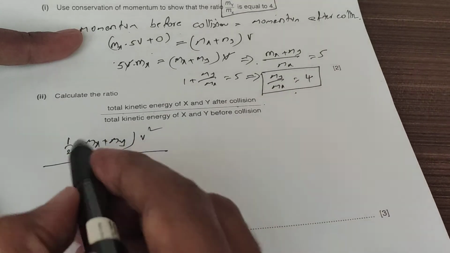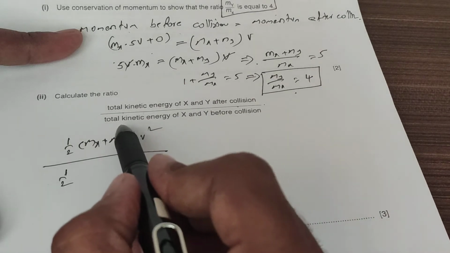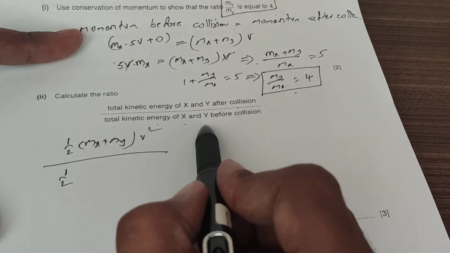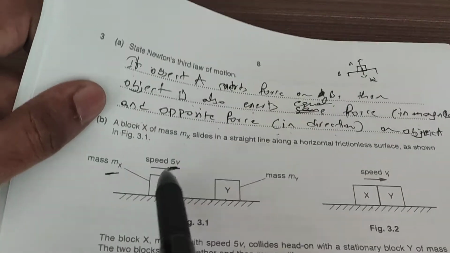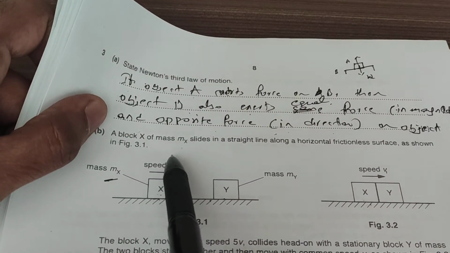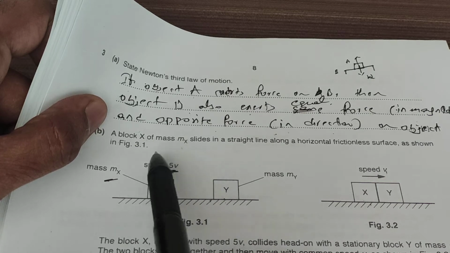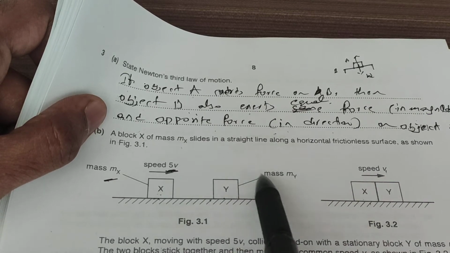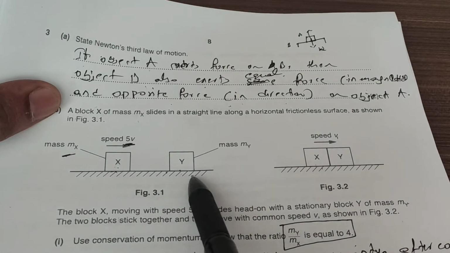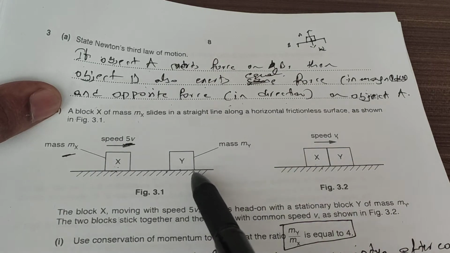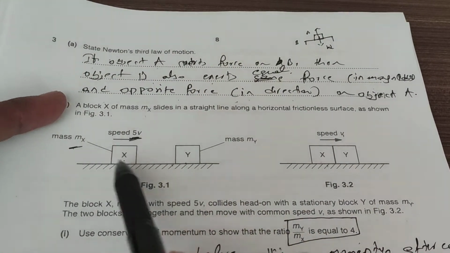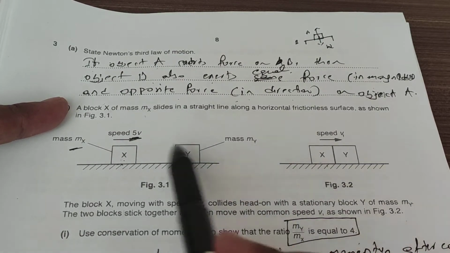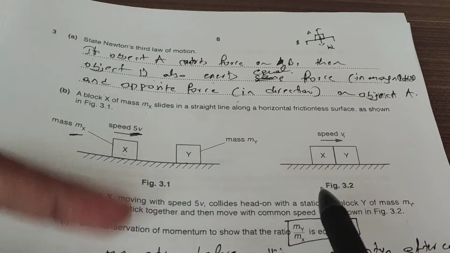So divided by half the total kinetic energy of x and y before collision. Before collision they are separate, so you need to talk about the kinetic energy of x plus the kinetic energy of y. But the kinetic energy of y is obviously 0 because it's not moving at all, it's stationary. So the kinetic energy of x is the total kinetic energy of x and y before collision.